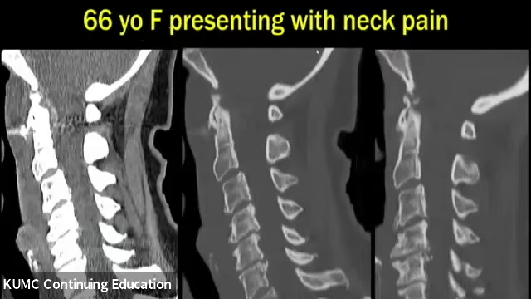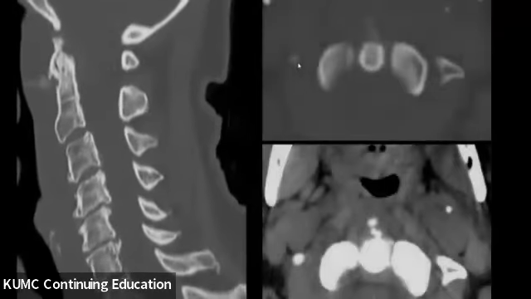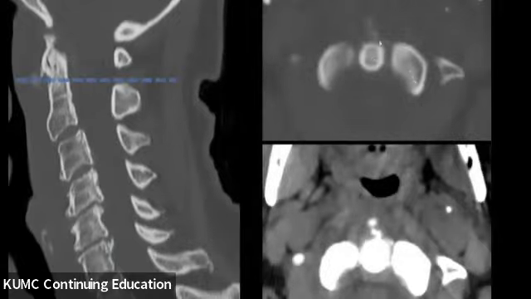A 66-year-old female presenting with neck pain. We have sagittal CT images, soft tissue and bone window, with a comparison. We have abnormal prevertebral edema and thickening and a new amorphous calcification at the C1, C2 level. We also see axial images at that same level, again demonstrating the prevertebral edema and the amorphous calcification.